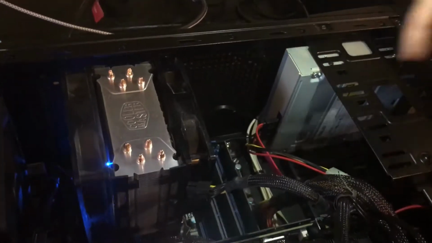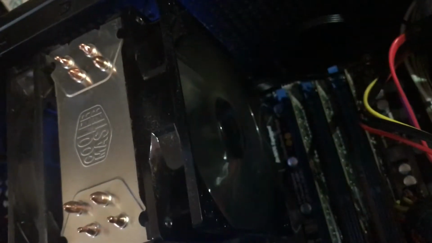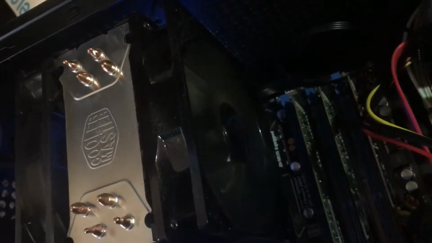So, and these are the fans. So I've got 1 fan, 2 fan, 3 fans. They're all pulling air through the machine. That way it doesn't get too hot. So that's that. Then if you look right down here, this is where our RAM is.